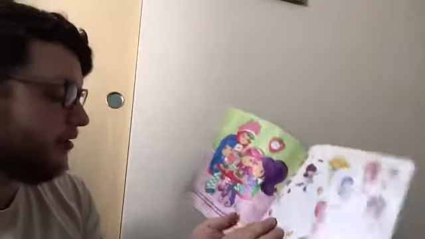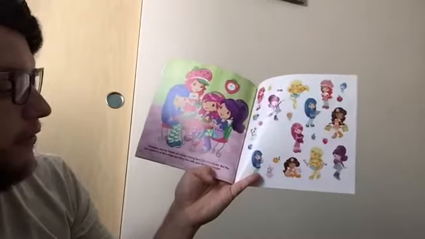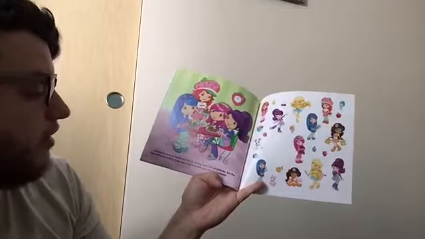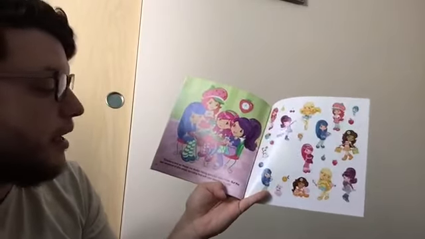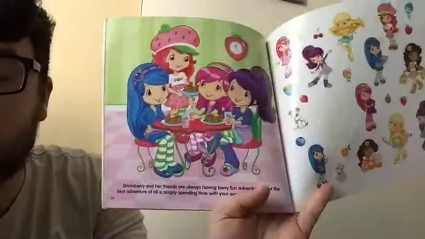Strawberry and her friends are always having very fun adventures, but the best adventure of all is simply spending time with your sweetest friends. The end.